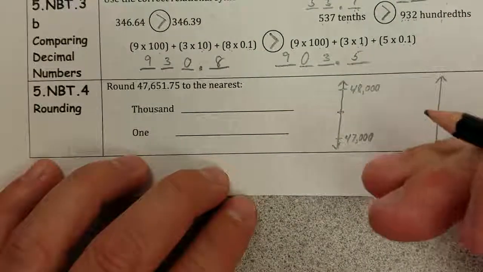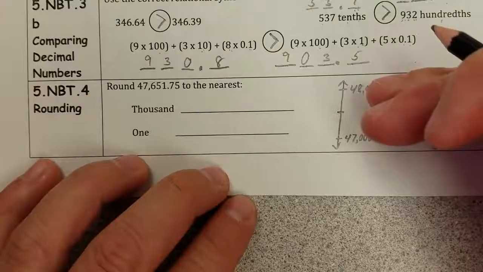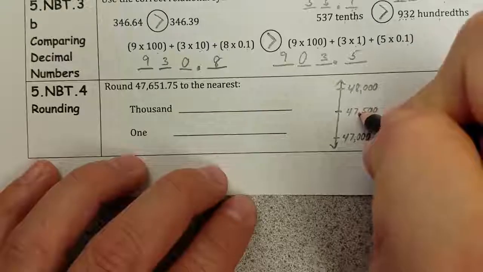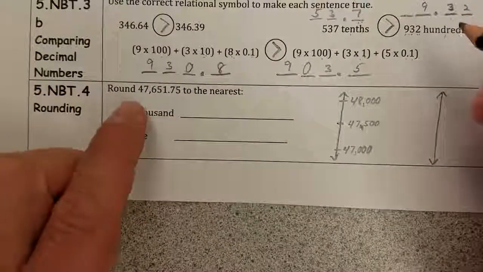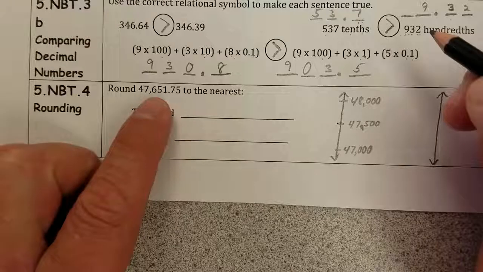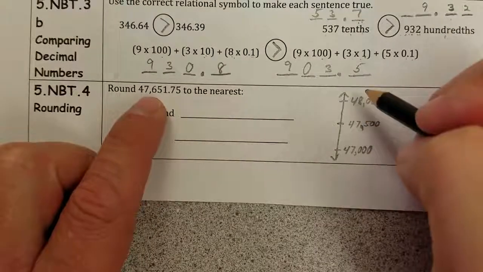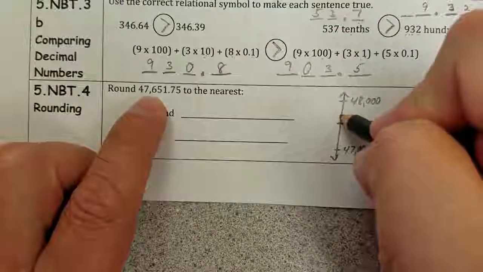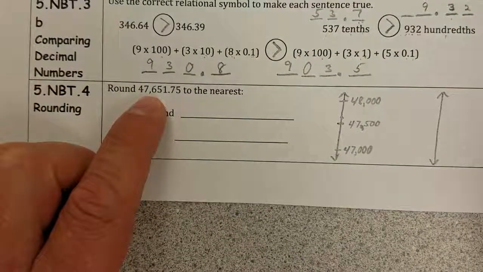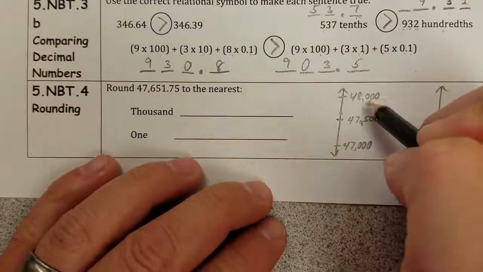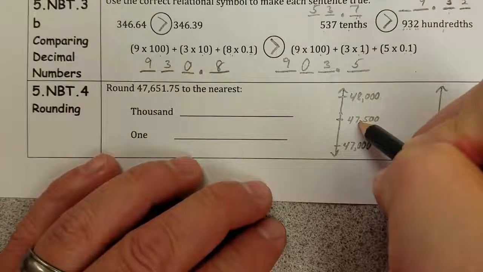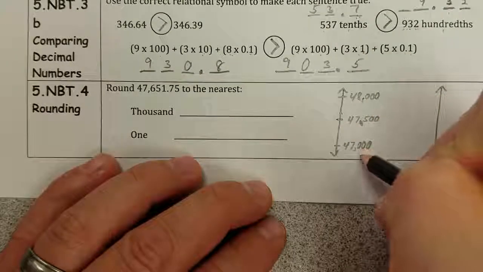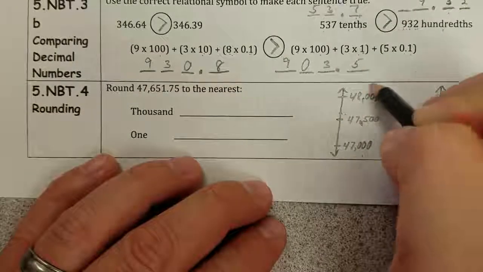Now, the midpoint between 47,000 and 48,000 is 47,500. That's my comma there. And now I just look at this number, 47,651 and 75 hundredths. Well, there's 6 hundreds here. There's 5 tens there, so I know that number is going to be right about there. That's where it's going to be located. And so I just have to determine, once I hit this midpoint, it's closer to 48,000. Up to that midpoint, it's closer to 47,000. Well, it's a little past the midpoint, so 48,000.